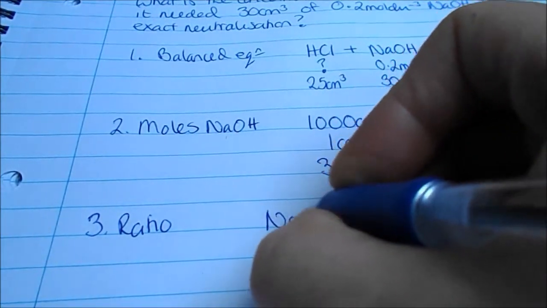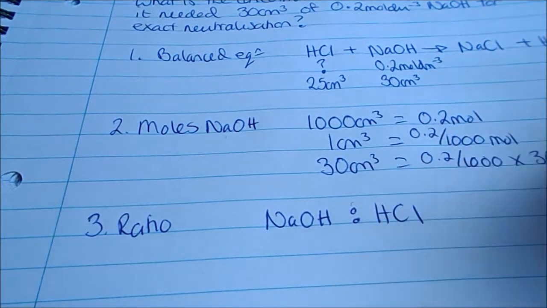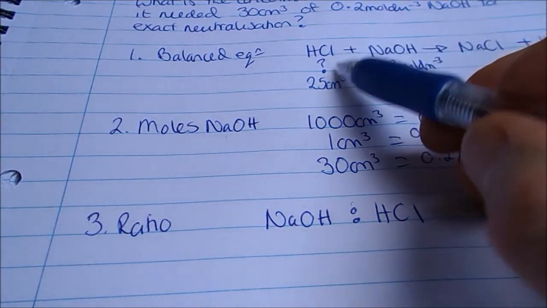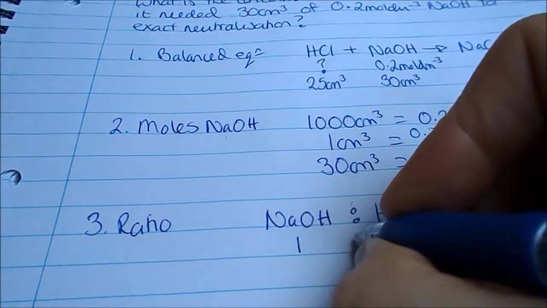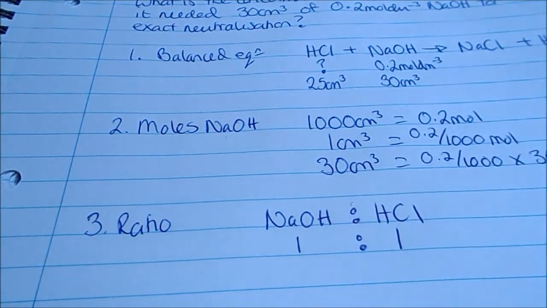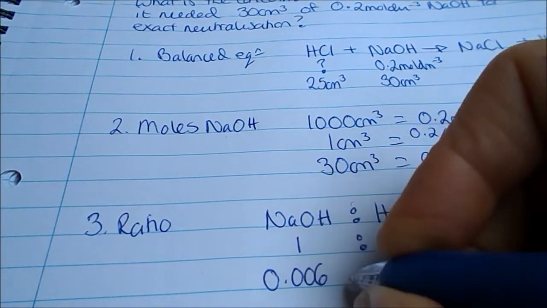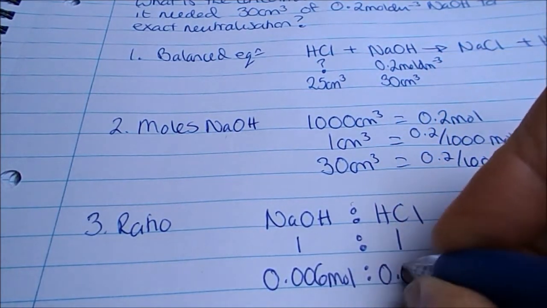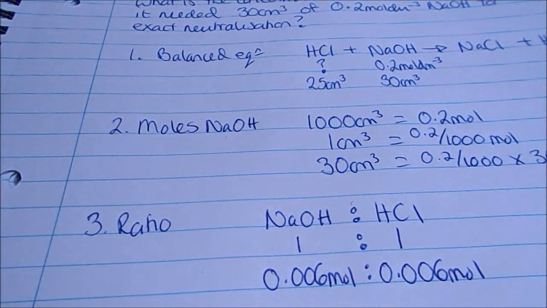We know about sodium hydroxide and we're interested in hydrochloric acid there. Nice and easy one here. From the balanced equation, for every 1 HCl, we have 1 sodium hydroxide. So we've been kind here. The ratio is 1 to 1. We know we've got 0.006 moles of the sodium hydroxide, and therefore we'll have the same number of moles of the hydrochloric acid. Obviously some questions you might have a 2 to 1 ratio and so on, and you've got to take account of that.